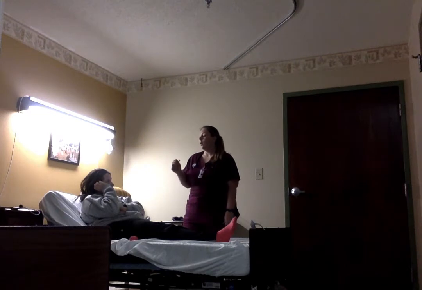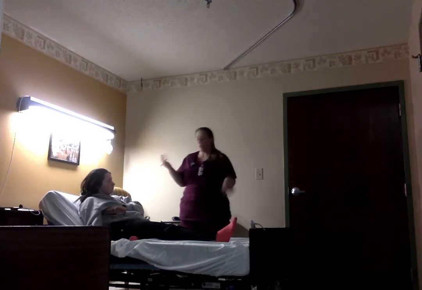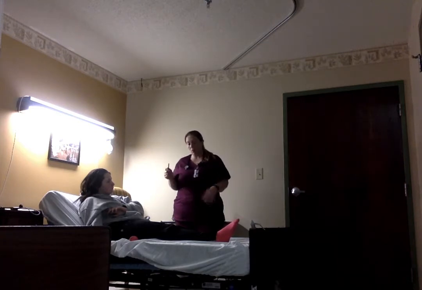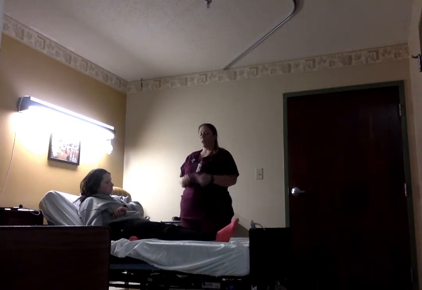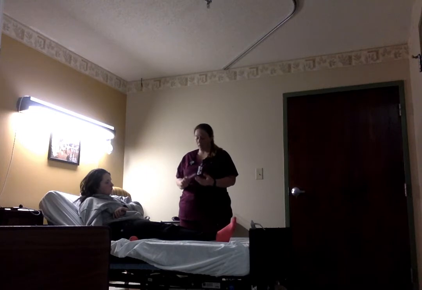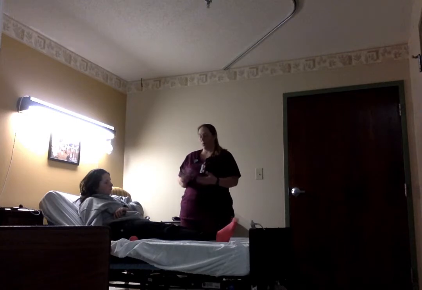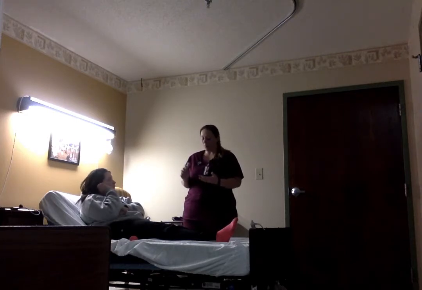For her eyes, I'm looking that they're opening and closing the same on each side and that everything is symmetrical. I'm going to assess her pupils using the PERRLA method. I'm looking that her pupils are equal, round, reactive to light and accommodation. And then after that, I'm going to use the star method to assess her 3rd, 4th, and 6th cranial nerve. Her 3rd is the oculomotor, 4th is the trochlear, and 6th is the abducens.